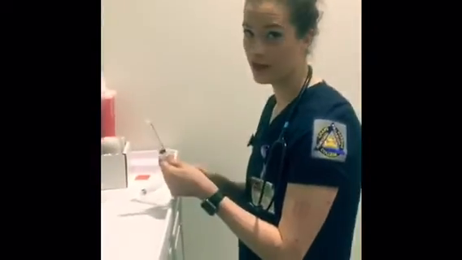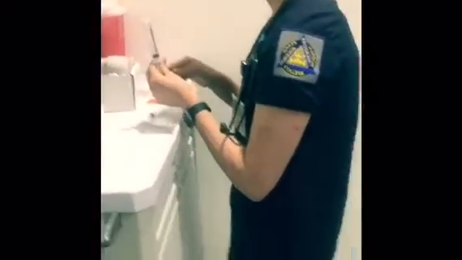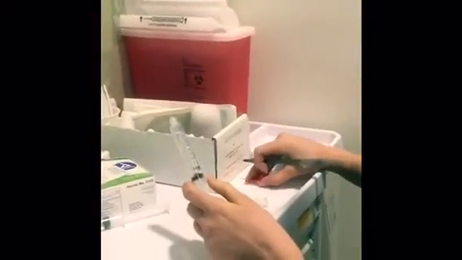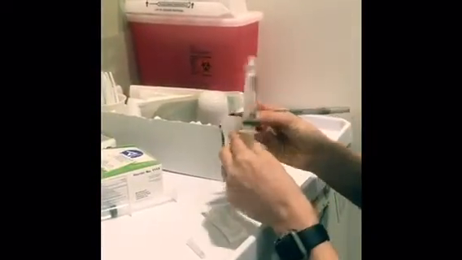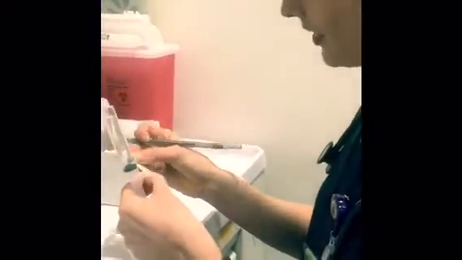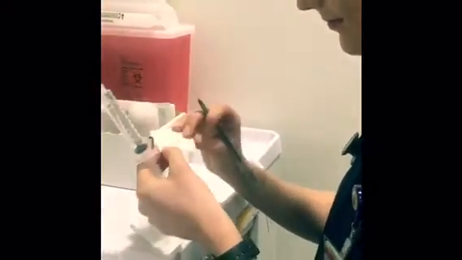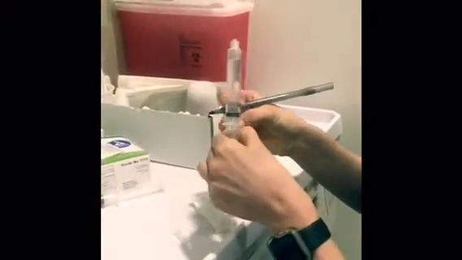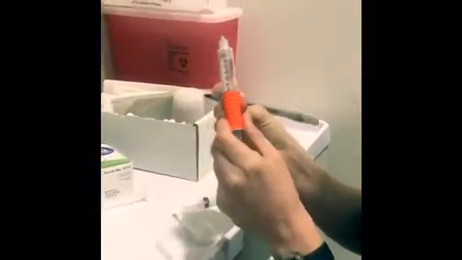Now we're going to label so we know what this med is when we go to give it to the patient. So I'm going to write the medication and dosage, and then I'm going to put it on here. We're not going to put any identifying patient information because in case we get distracted, we don't want that on our patient. Okay, that's labeled.